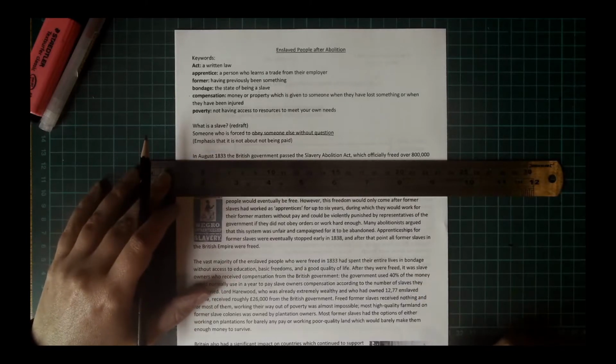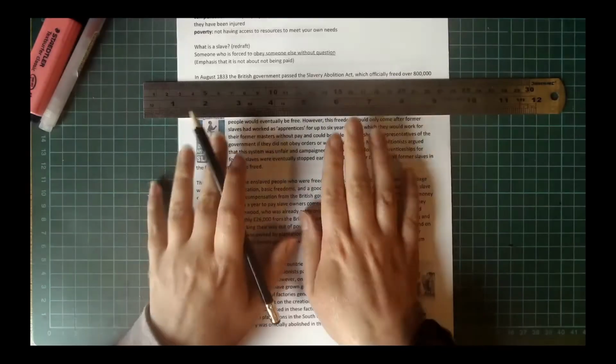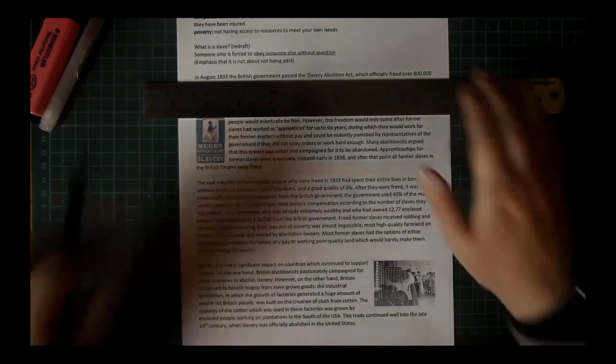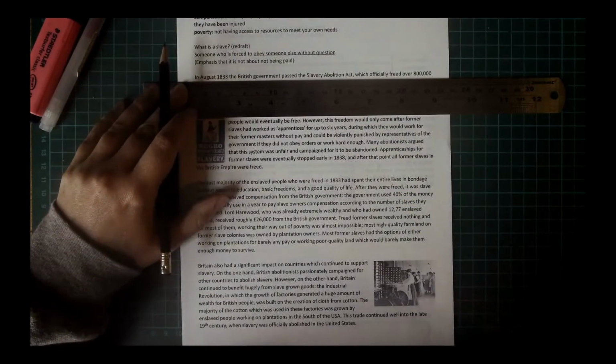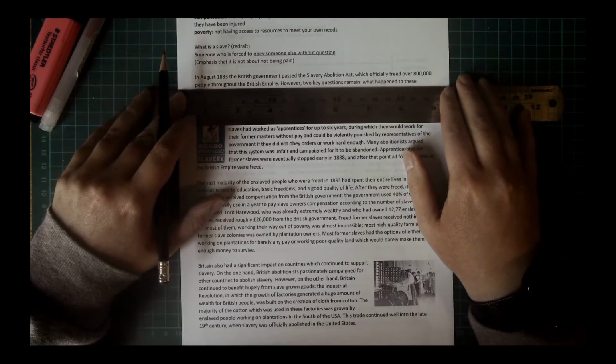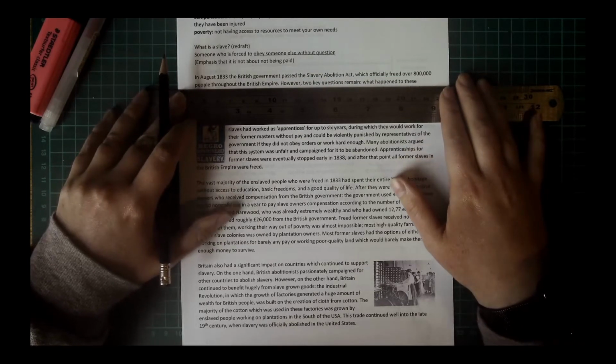Okay, so now we're going to read through the reading together. So have this in front of you, have something to track the reading. Okay. In August 1833, the British government passed the Slavery Abolition Act, which officially freed over 800,000 people throughout the British Empire.